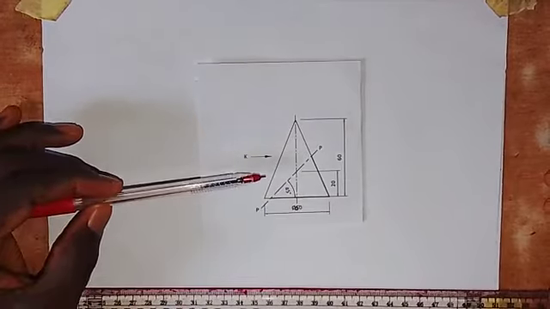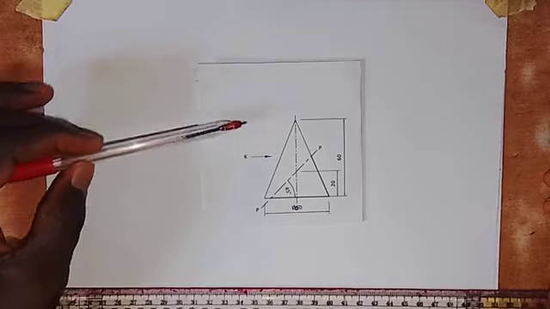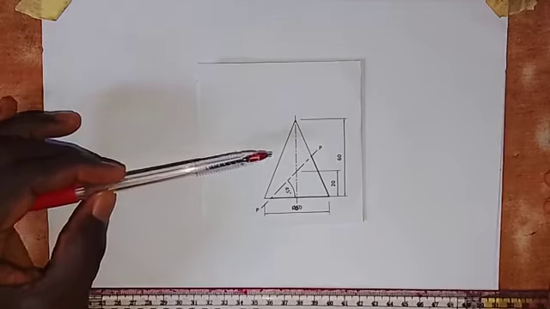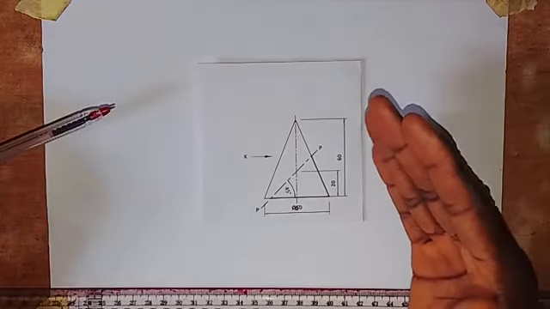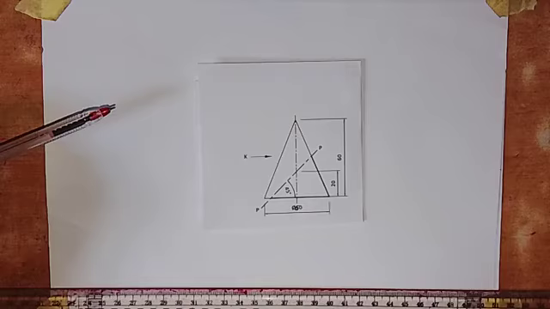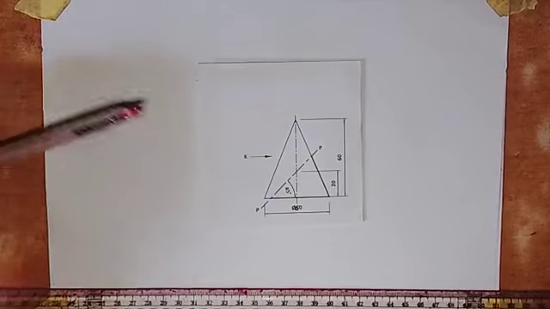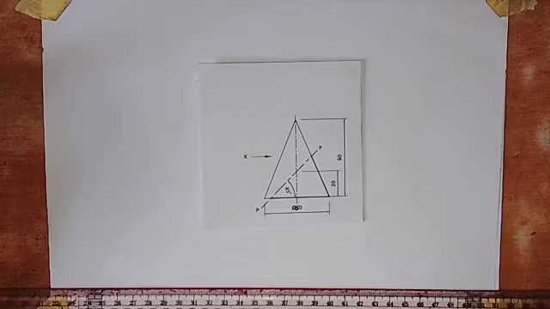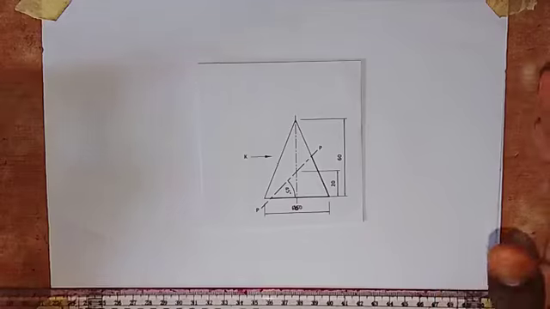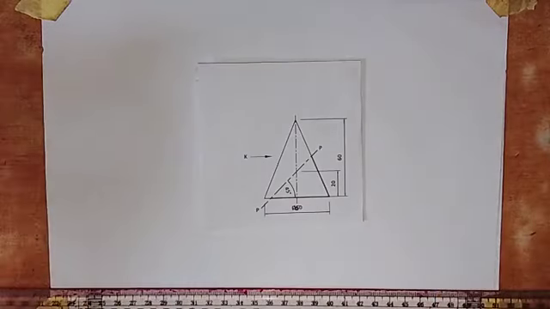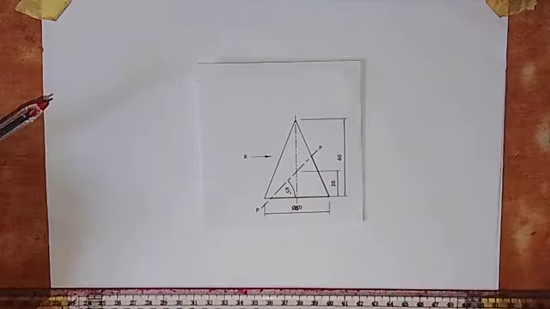So we work on the construction of the true shape of the cut surface. Then we also work on the construction of the end elevation. We are focusing particularly on the shape that we are going to produce as the true shape. So we want to look at what it will be. Will it be an ellipse? Will it be a parabola? Will it be a hyperbola? Or will it be a triangle? So we look at that. Okay, so let's start with this particular one.